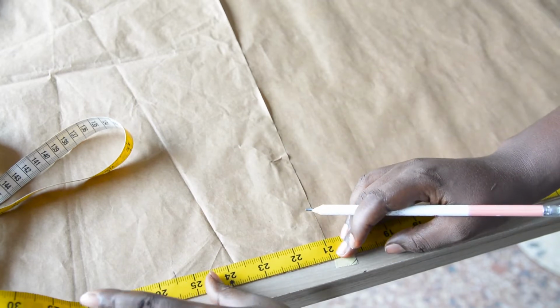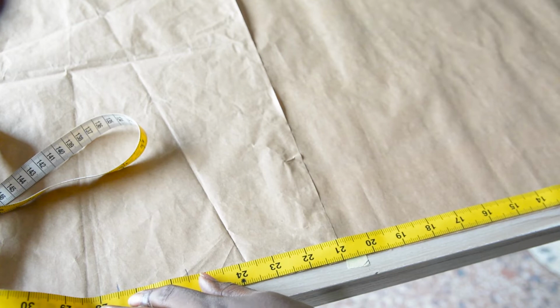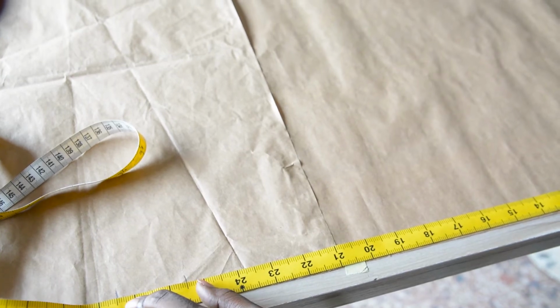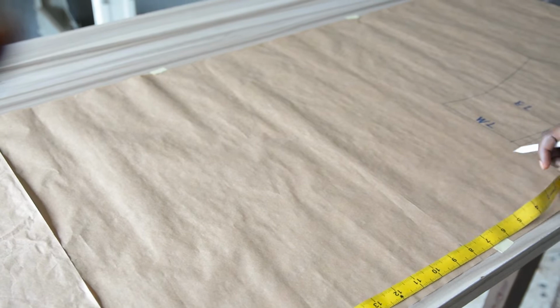Then I will add an extra 1 inch as hem allowance. So after inserting the length of the jacket, I will insert the hip level measurement, which I'm using 8 inches.